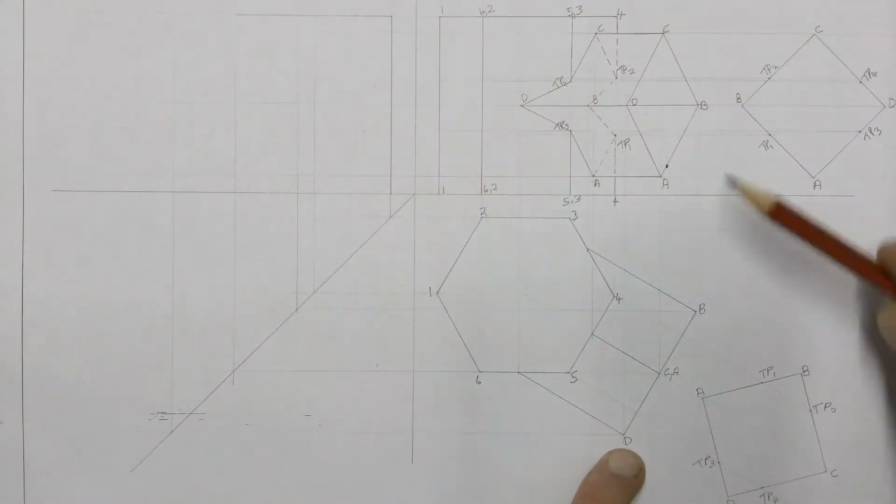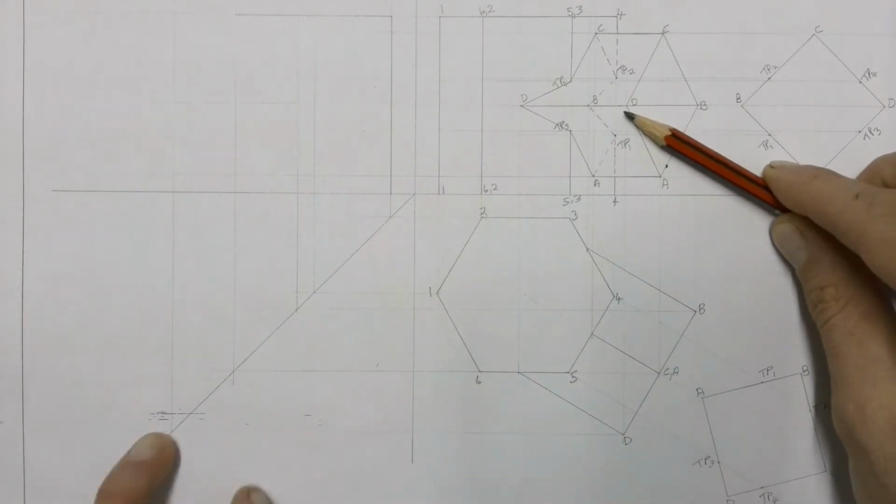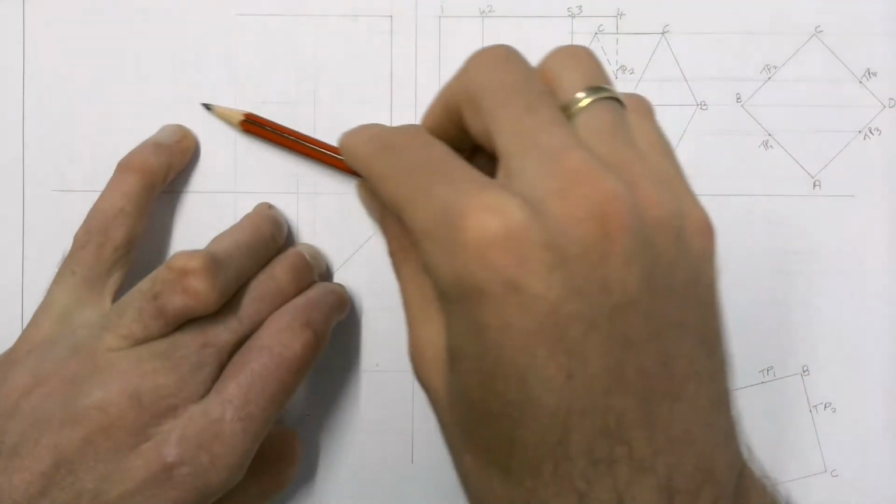Start with point D there, there's D, here's D here, so D across and up, join it up with point D there.